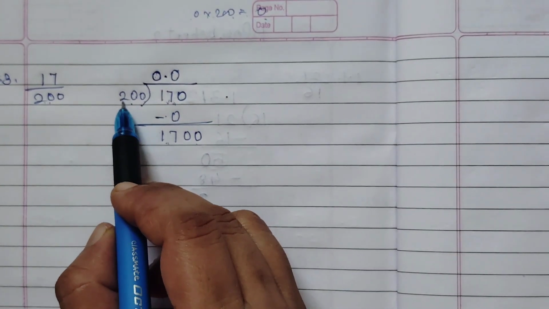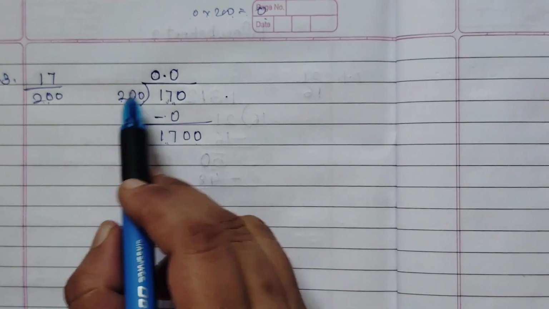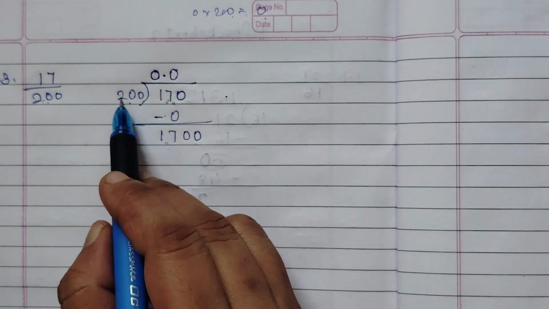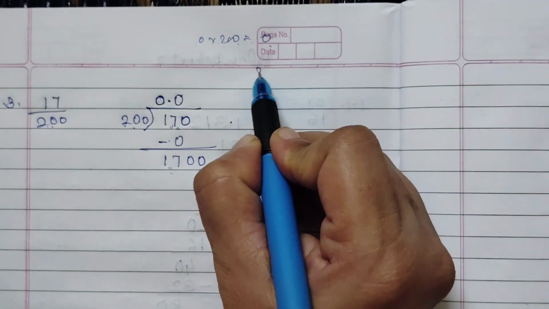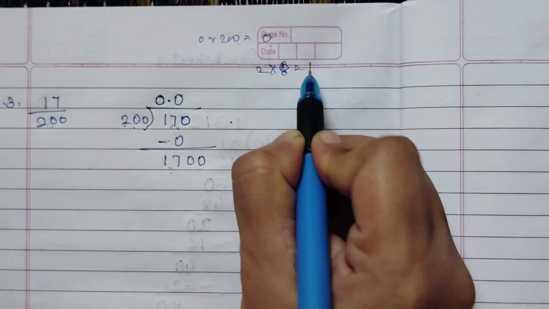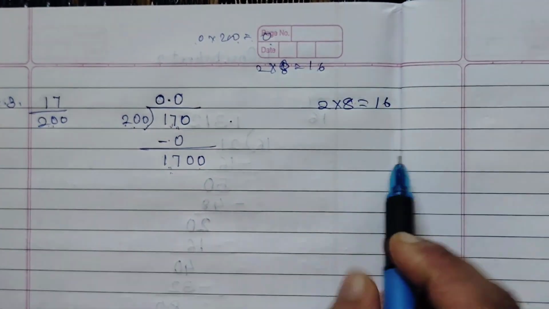Now if we see, this is 200, so only 2, so we can count the table of 2. 2 ones are 2, 2 twos are 4, so 17. So 2 8s are 16, right? Here I will write 2 8s are 16.